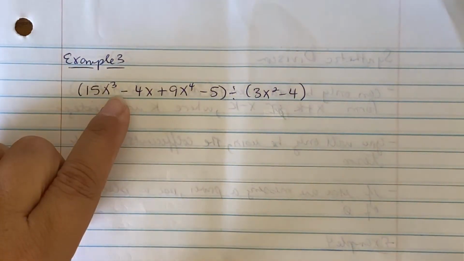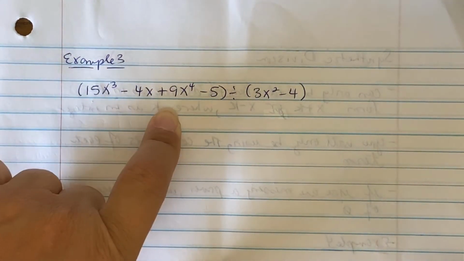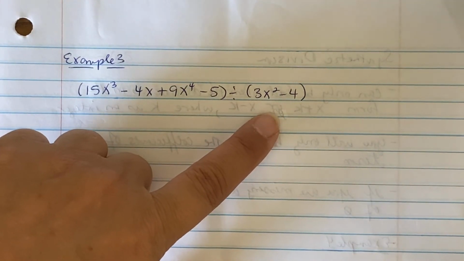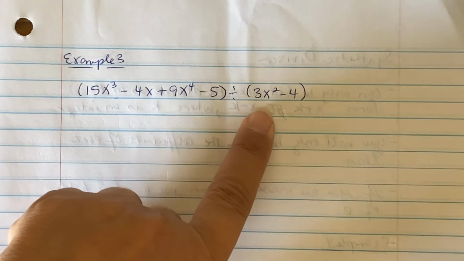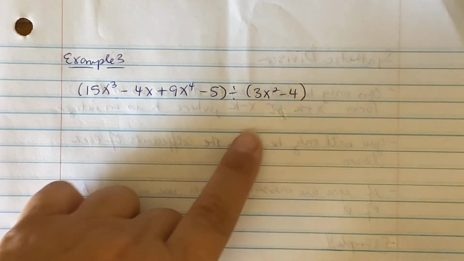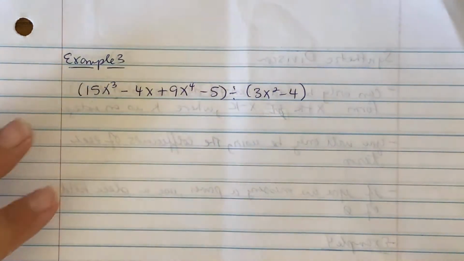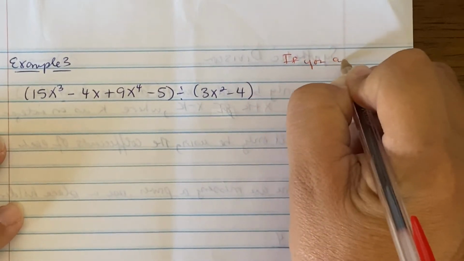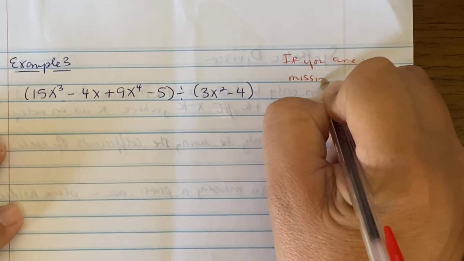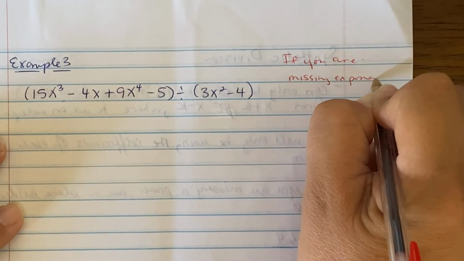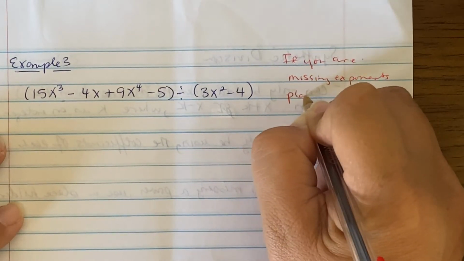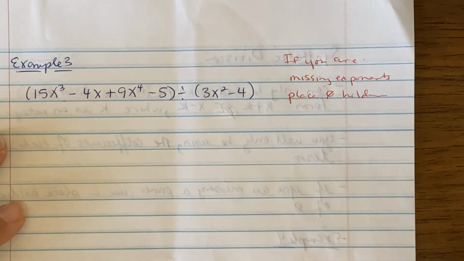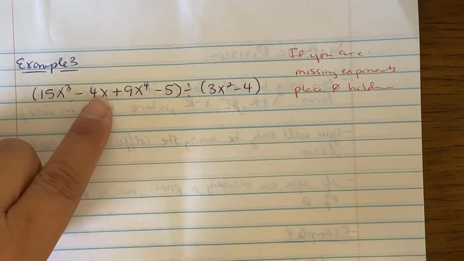Example 3 says 15x cubed minus 4x plus 9x to the fourth minus 5, all divided by 3x squared minus 4. Okay, so if we're using long division, and we're going to have to because it says 3x squared, it's power of 2. First thing we need to do is rewrite this and place any zero holders. So if you are missing exponents, you're going to place a zero holder for that piece. So first thing, power of 3, power of 1, power of 4.